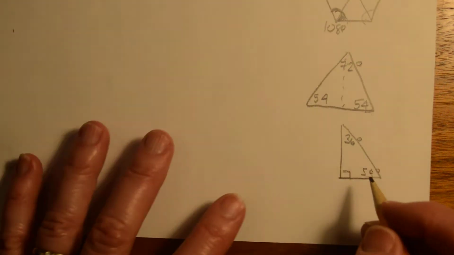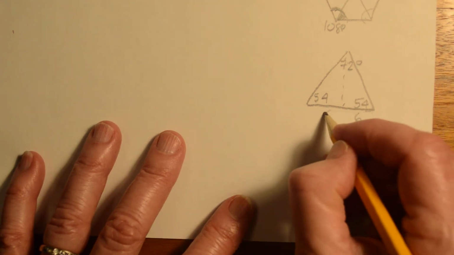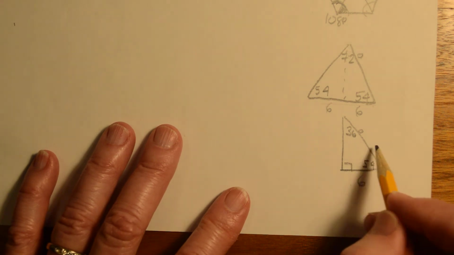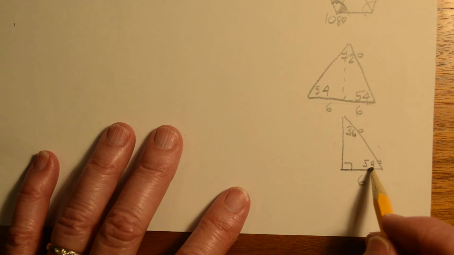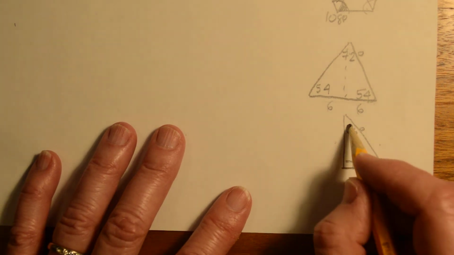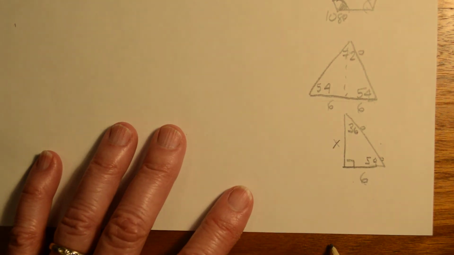Do not be tempted to say, oh, first of all, this is 12 right here, so this is 6 and that's 6, so we'll put 6 right here. Do not be tempted to say this has to be 12 and this has to be 6 root 3. That is only true in a 30-60-90. We do not have that right here. So we have these two angle measures, we have this side, and we're trying to find that side.